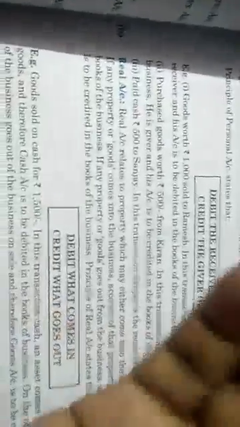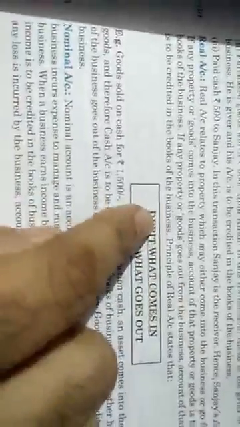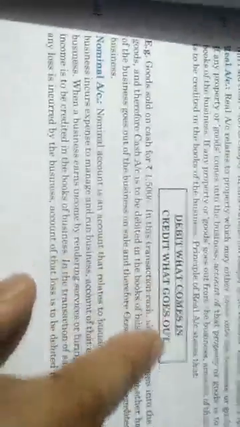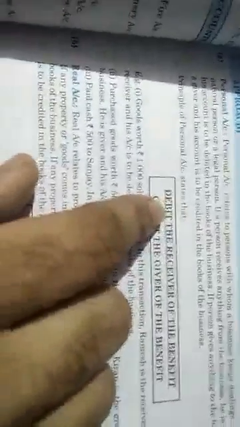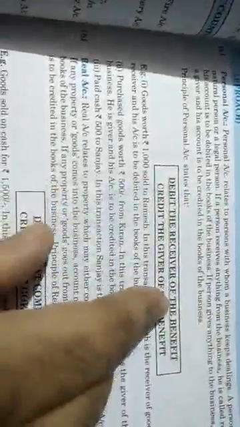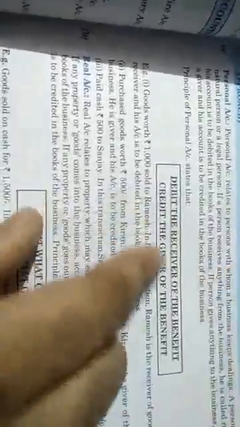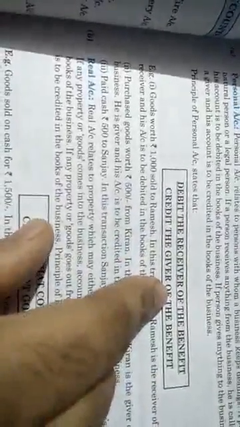Okay, so in simple terms, whatever asset or goods come into the business, we will say debit what comes in, and whatever goes from the business, we will say credit what goes out. As the earlier personal account rule was, any person who receives from the business, debit the receiver; who gives to the business, credit the giver.